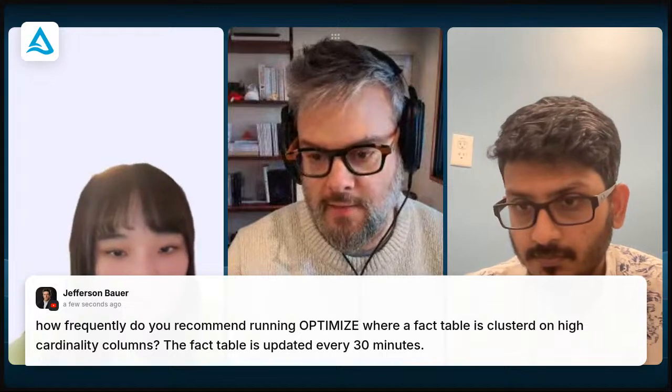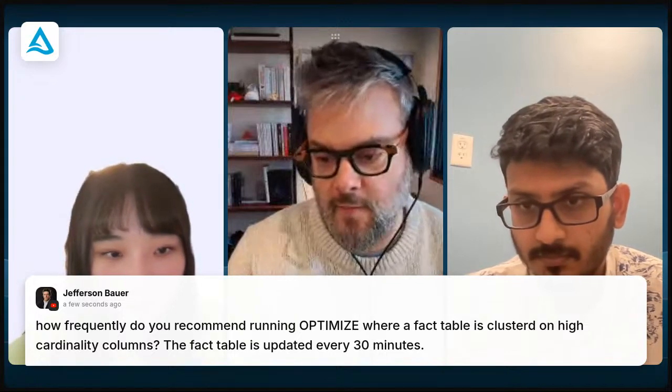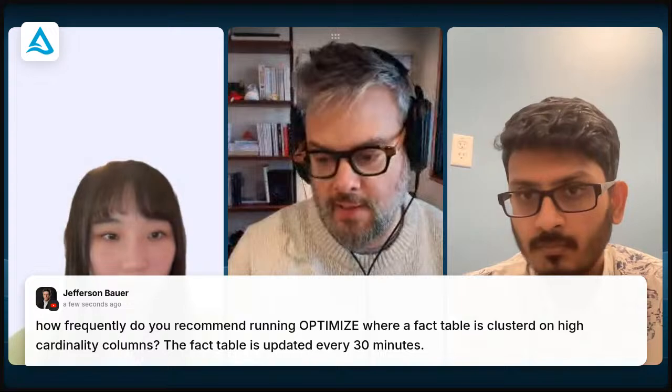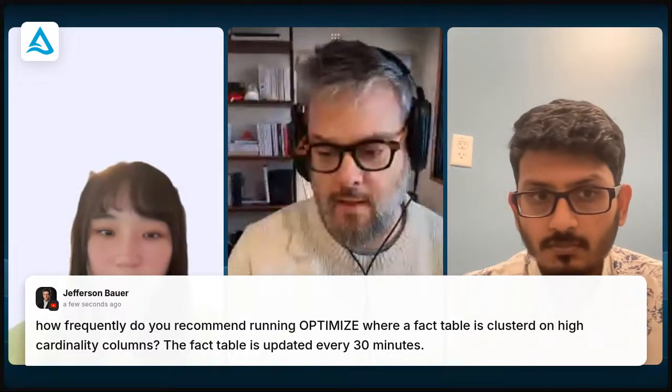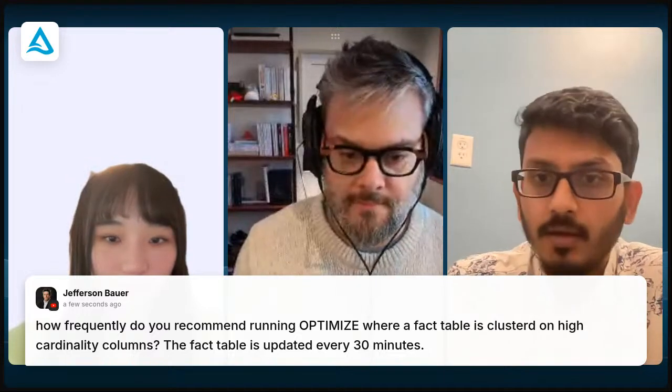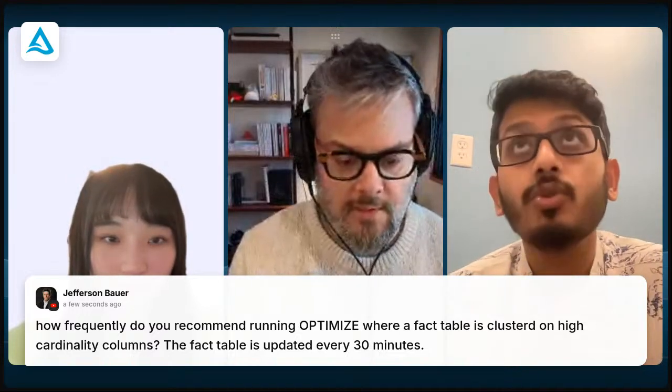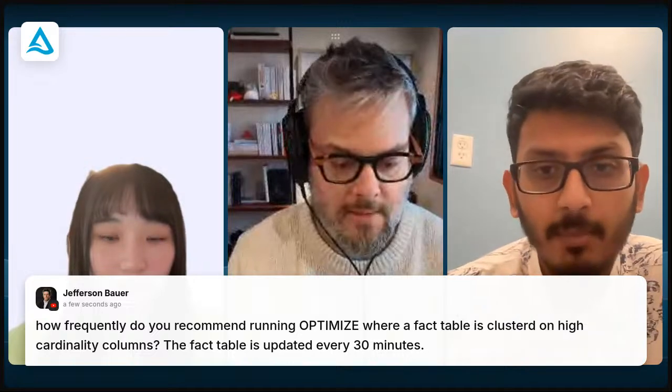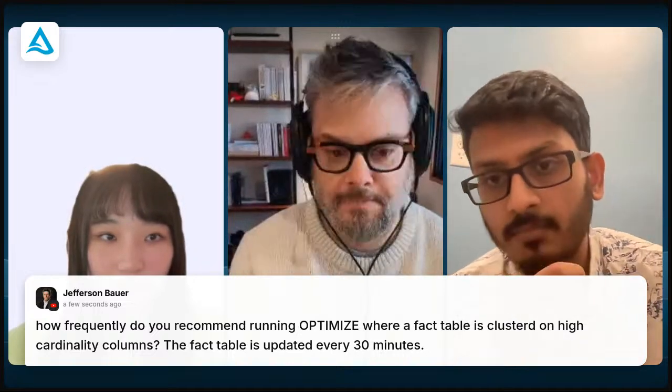Okay, so a new question is coming in from Jefferson. How frequently do we recommend running optimize? Fact tables clustered on high cardinality columns. Fact tables updated every 30 minutes. Yeah, I think the rule of thumb here is how big the updates are. For example, if the updates are going to be less than 1% of your table size, in that case, you probably don't need to run an optimize every 30 minutes.